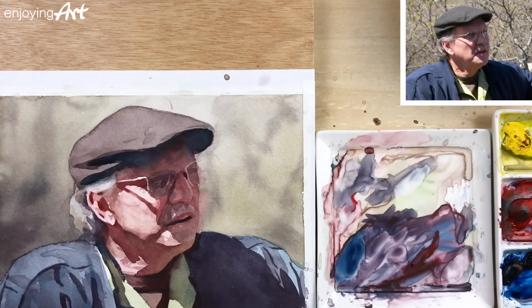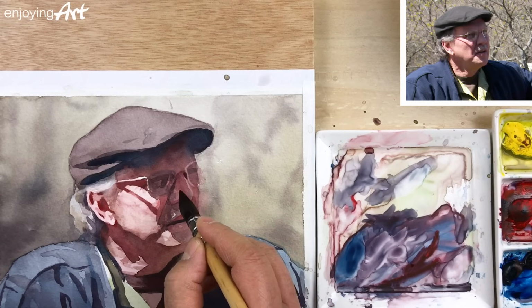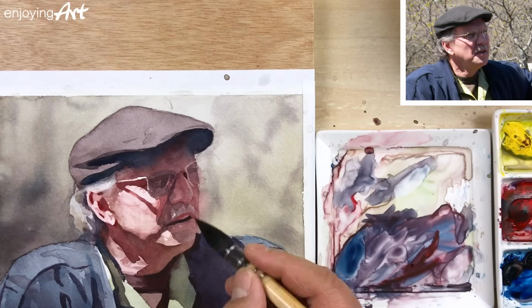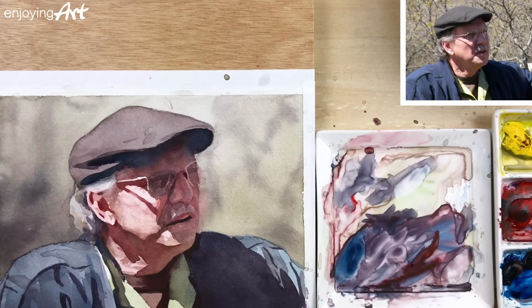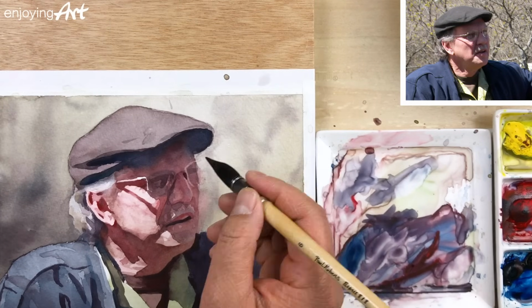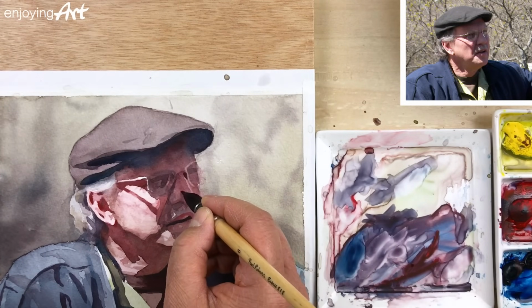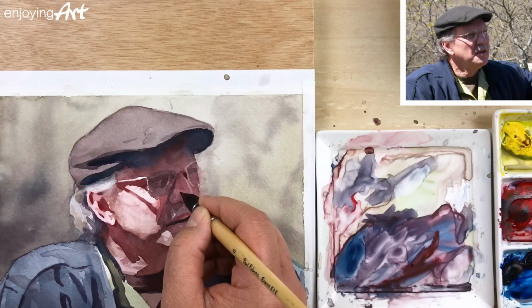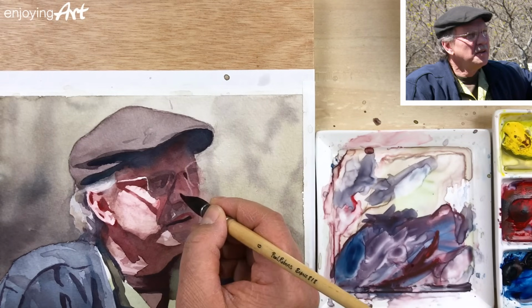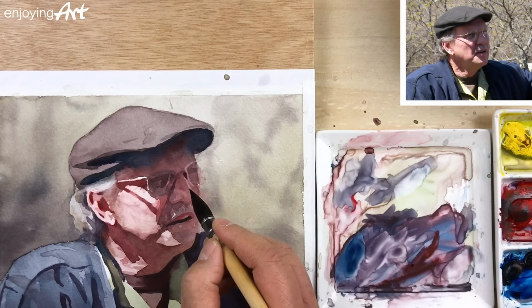Okay. And now the area looks more and more detailed and more dimensional. Okay, I'm gonna lift up a little color over here, have a little soft light. That's good.